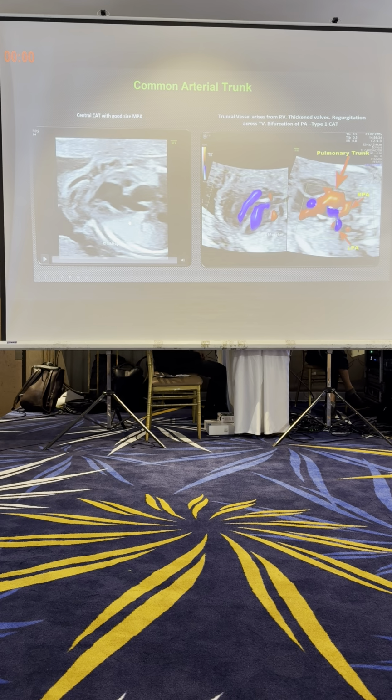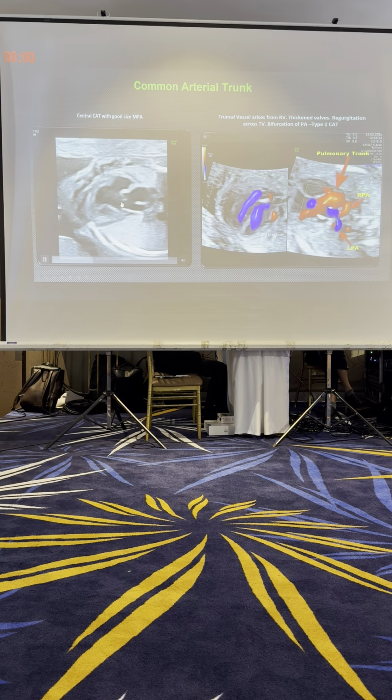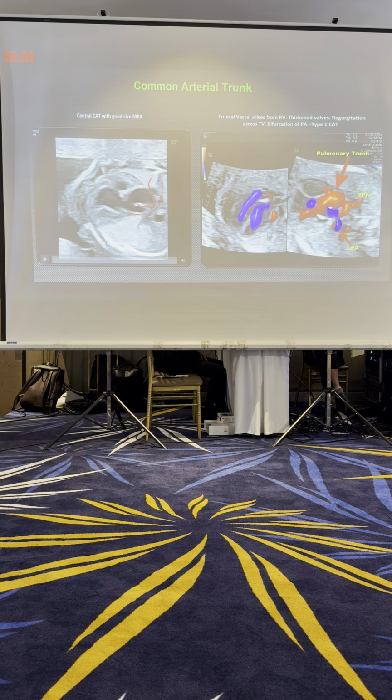Differential diagnosis number one, for tetralogy of Fallot, is a common arterial trunk. So you see a vessel that's overriding, but there's no pulmonary artery coming out of the right ventricle. You cannot find one. In fact, the pulmonary artery comes off the trunk and then divides, giving a branch to each side. And this is the truncal vessel that continues around. This is a common arterial trunk.